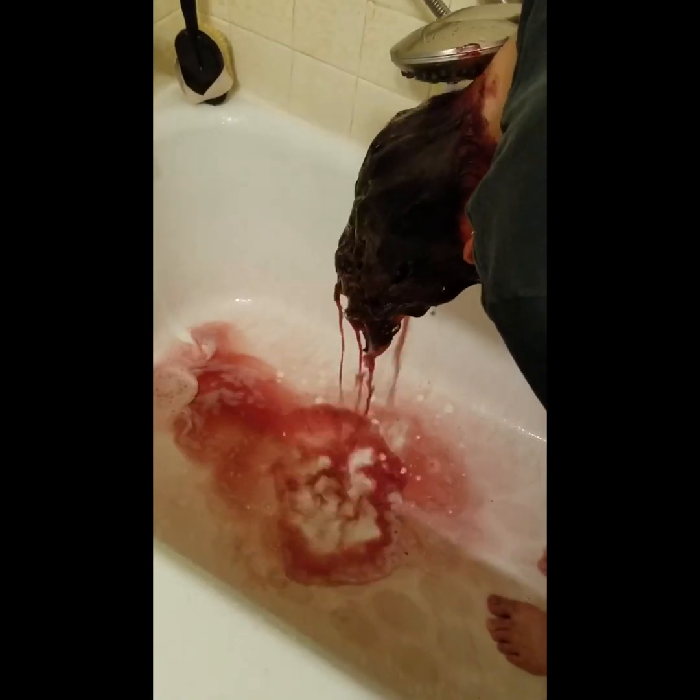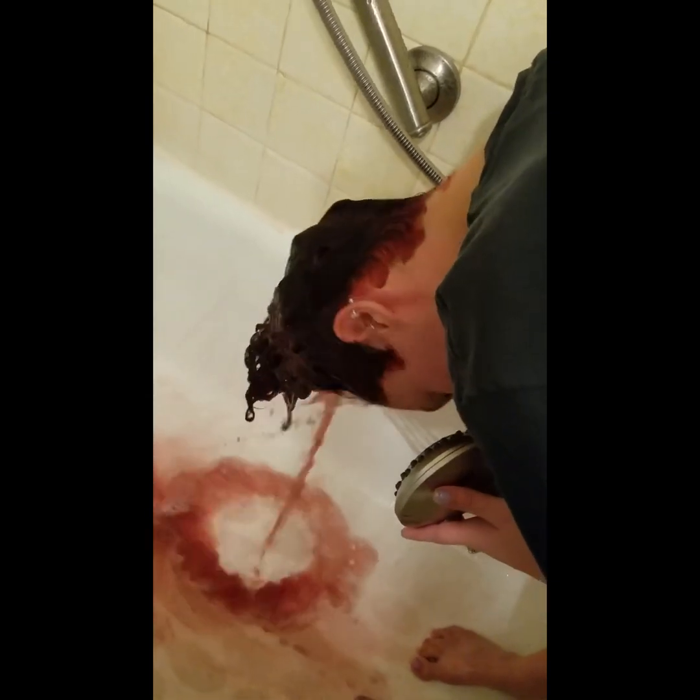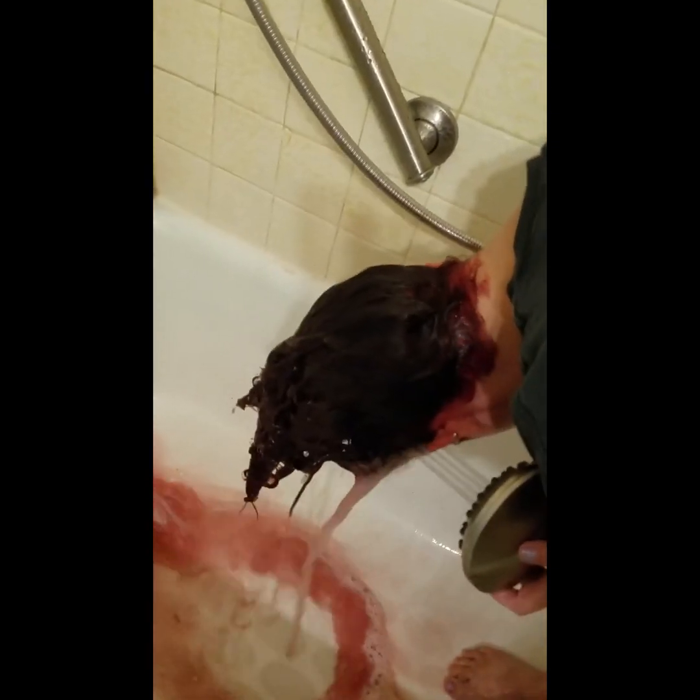You see how it's really dark right now? You have to make sure you get everywhere, because if you don't, then that color is going to keep going. This is what makes the reaction stop.